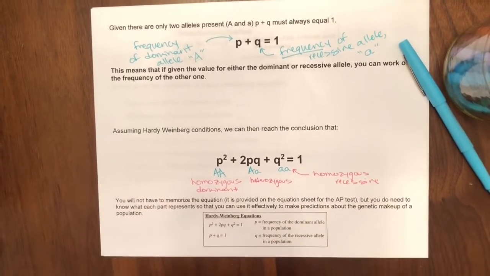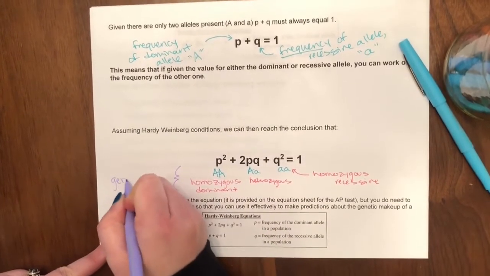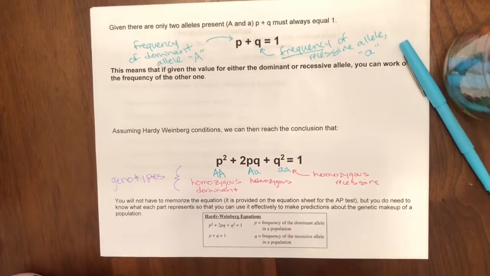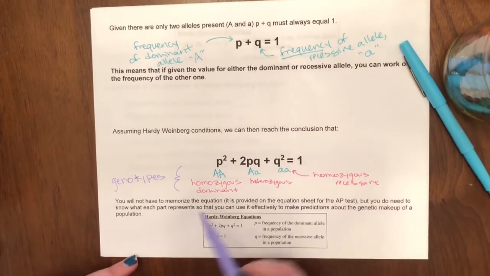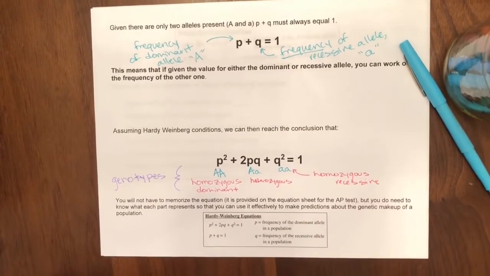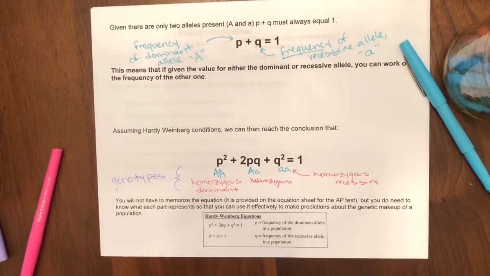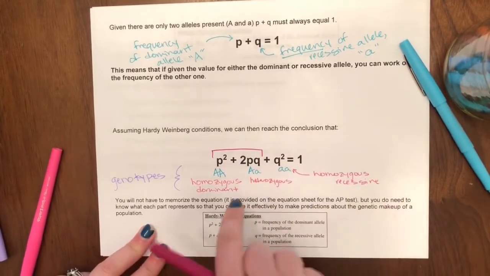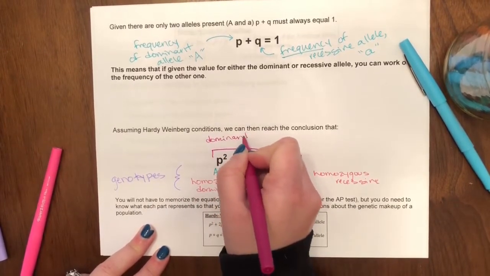So these terminologies, all of this here, these are all genotypes. Remember that a genotype is two alleles. So an allele is just one single letter, one single version of a gene, but a genotype is going to be two of those because we have two copies of each allele, one from each parent. Okay, so those are our genotypes. But what about the phenotypes? Well, both of these are going to give the dominant phenotype, right? So these two, p² + 2pq, this is the dominant phenotype.